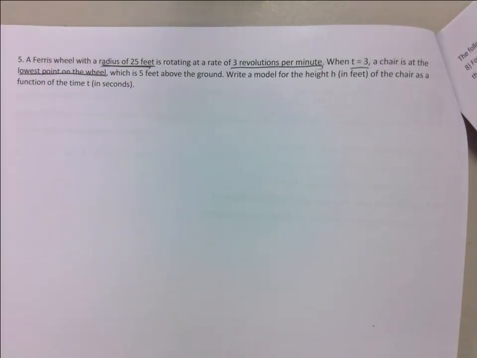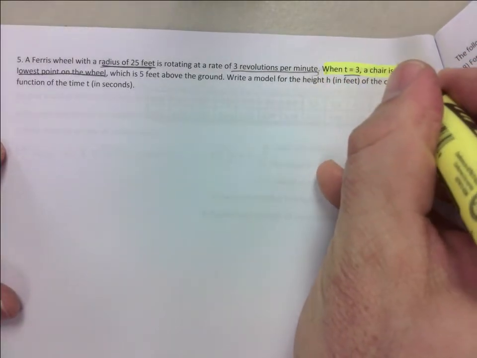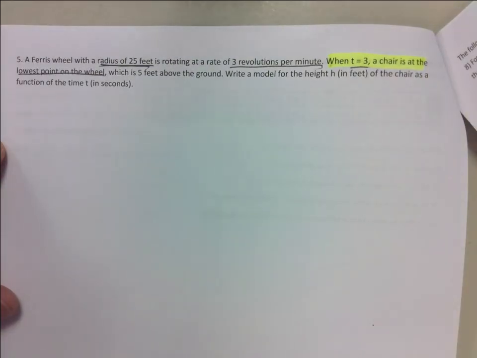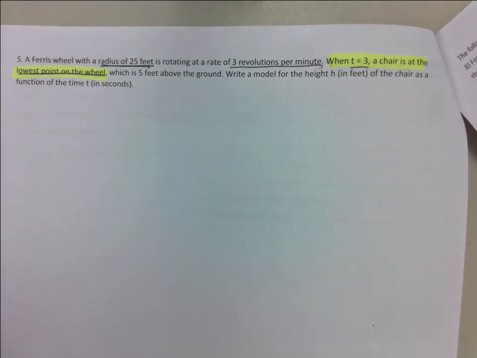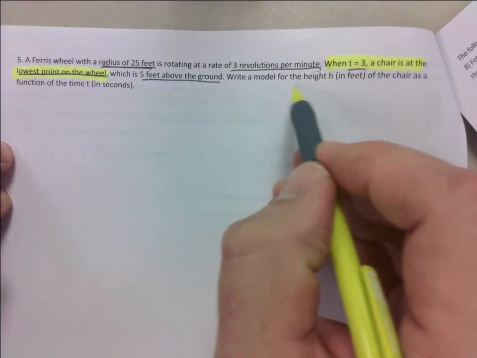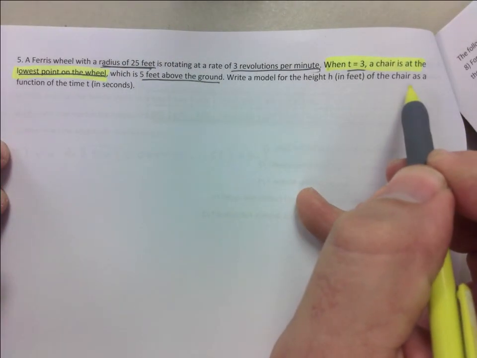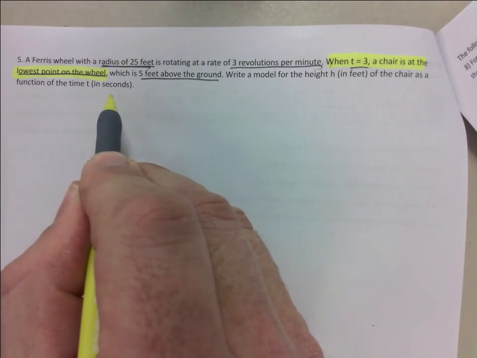This is why I want to do this question, because it's a little weird. If time equals 3, not 0, at 3 seconds, you're at the lowest point of the wheel, which is 5 feet above ground. Write a model for the height in feet of the chair as a function of time. So we have to come up with an equation.